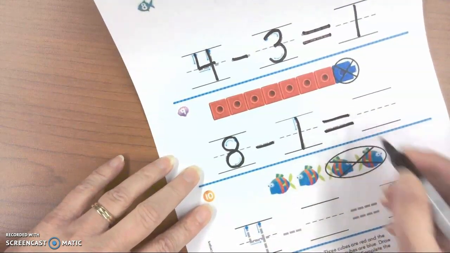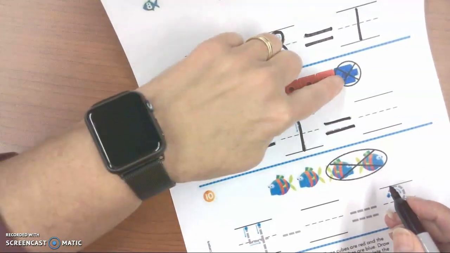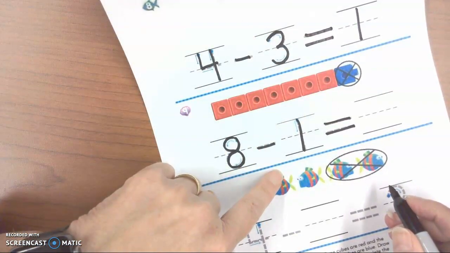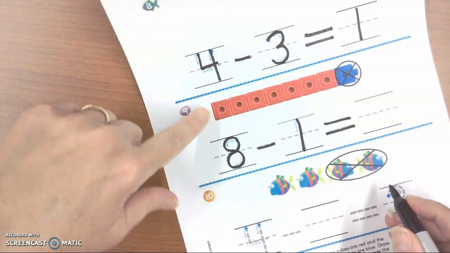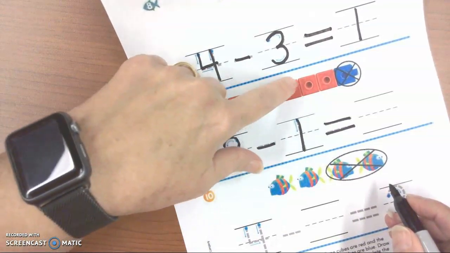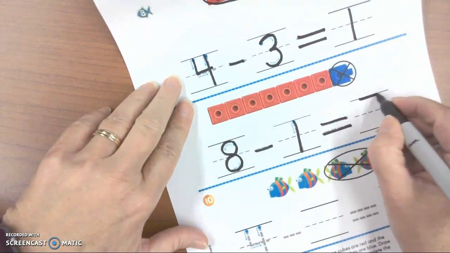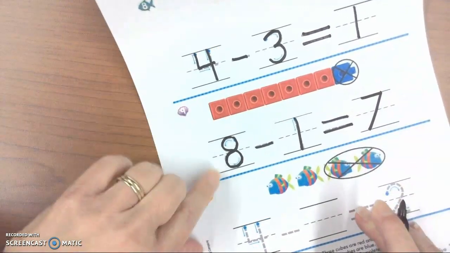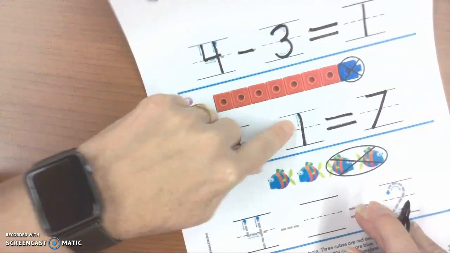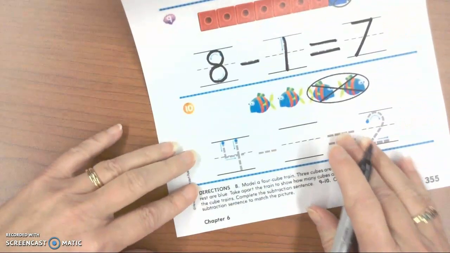And that equals, if you want to count those one by one, or you probably already know this fact in your head, but if not, 1, 2, 3, 4, 5, 6, 7. 7 red cubes. So 8 total cubes, subtract 1 blue cube is 7 red cubes.